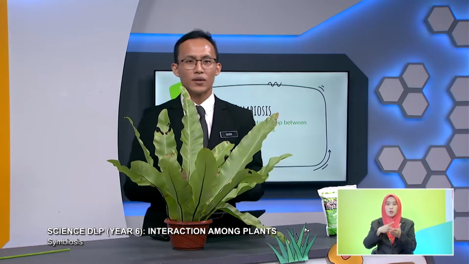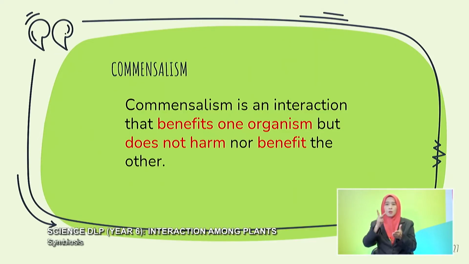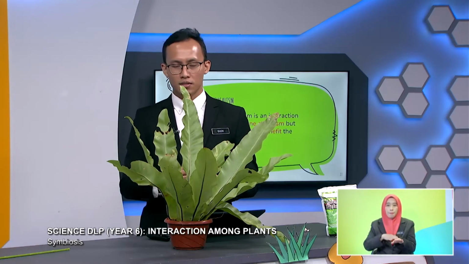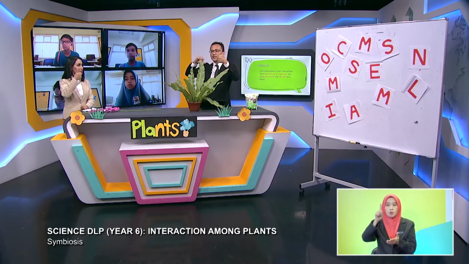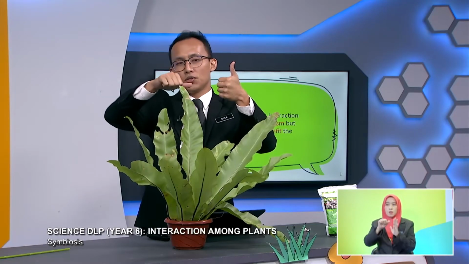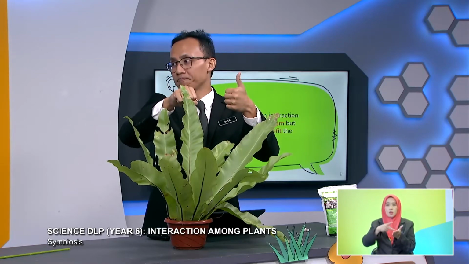From the slide you can see that commensalism is an interaction that benefits one organism but does not harm nor benefit the other. Usually how I teach my students is, one of them gets the benefit, so thumbs up. So one of them gets a benefit and the other one does not get any benefit, but it is not being harmed as well. So this is commensalism.